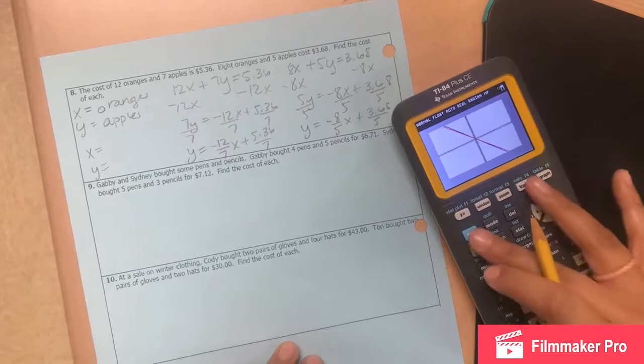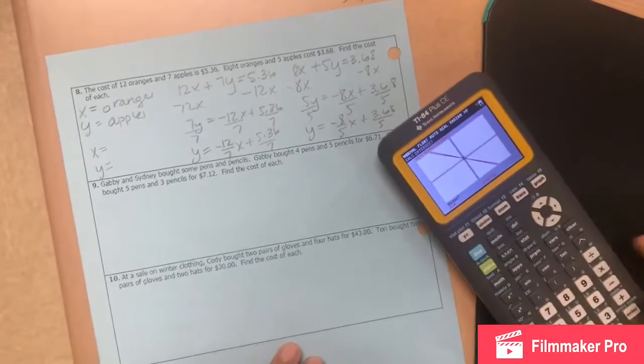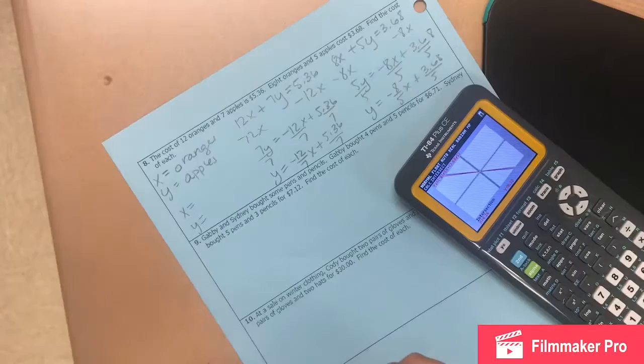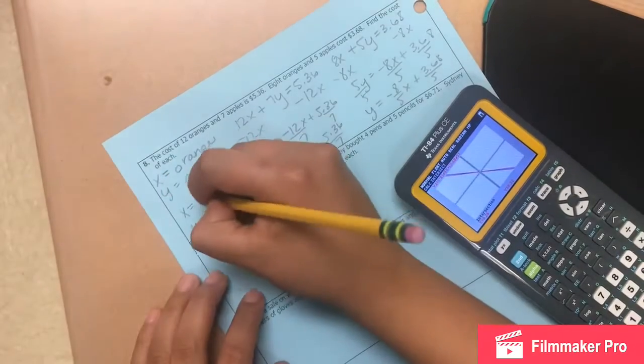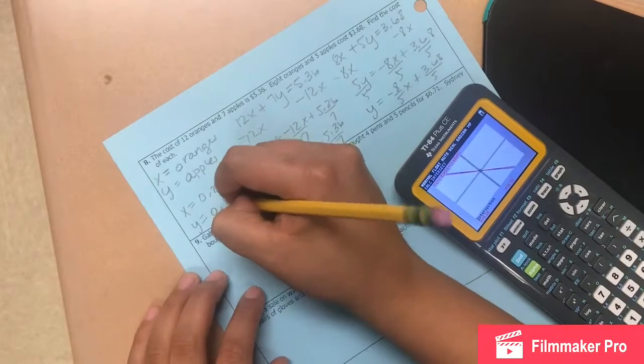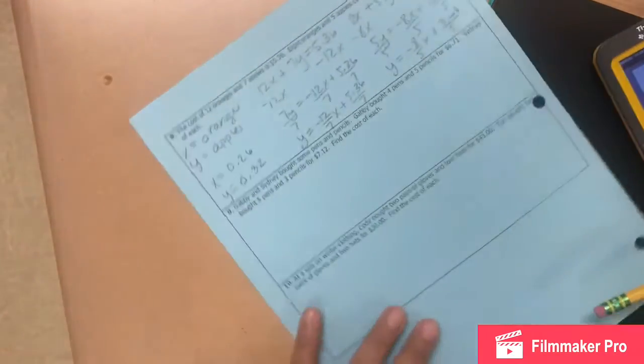Then you do second trace 5, enter, enter, enter, and you get, again, a decimal answer because we're talking about cost. So the cost of oranges, which is X, is 26 cents. And the cost of apples, which is Y, is 32 cents. And there you go. Number 9.